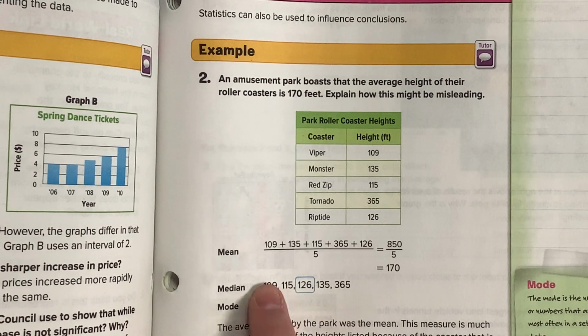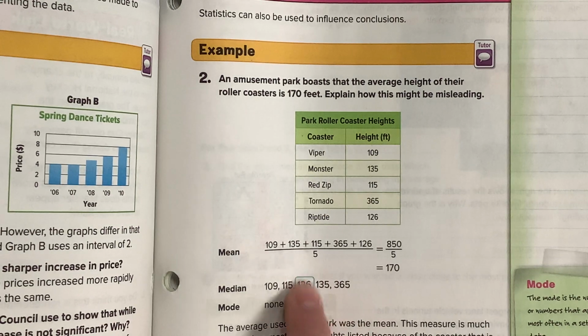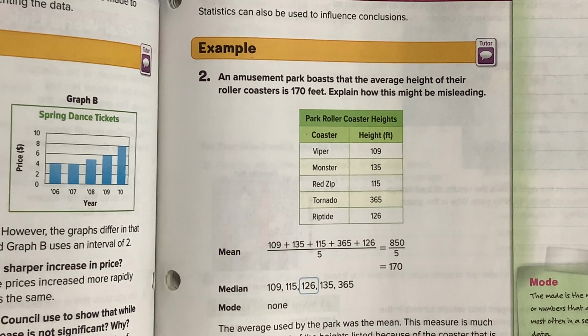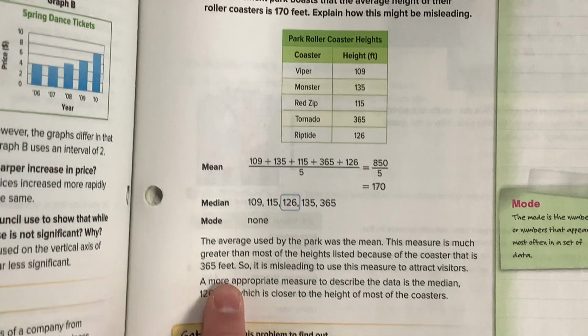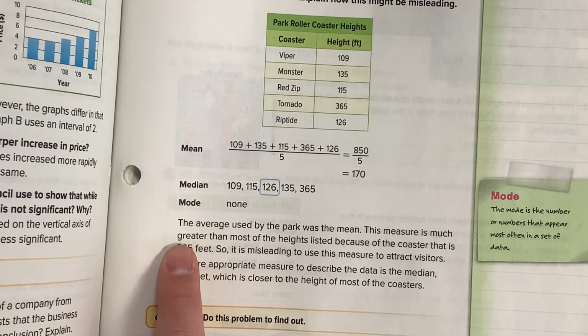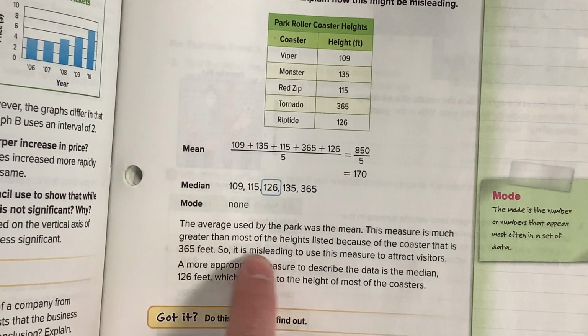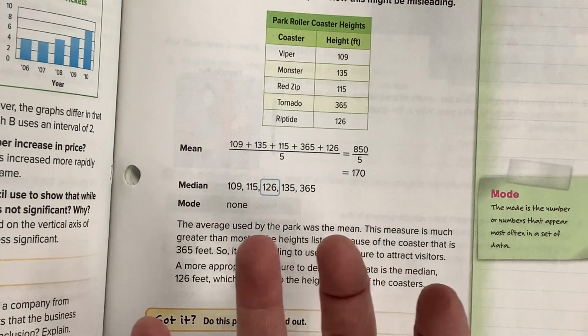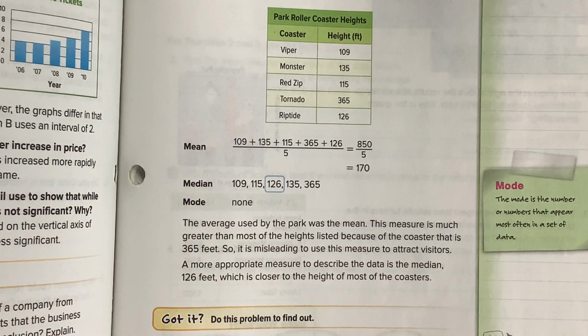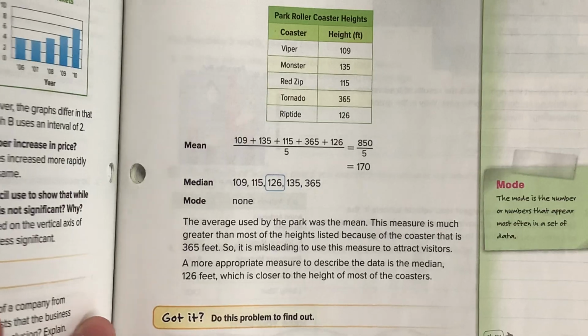The median, which is the middle number after we put them in order, describes more of the roller coasters. The average is the mean, and because there's an outlier, it's kind of misleading to use this measure. It's making them look better than they really are.